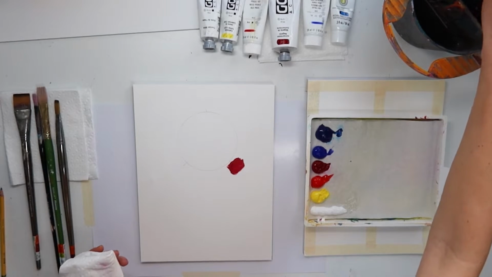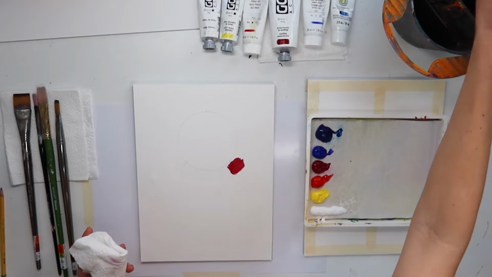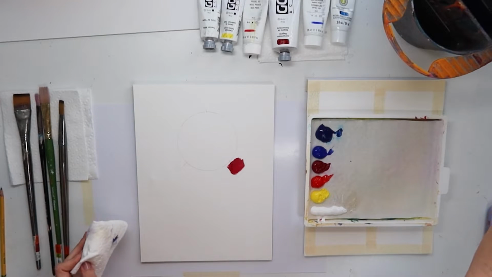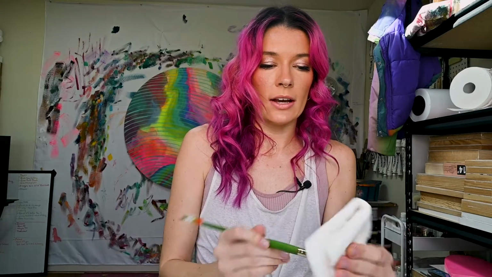We can practice cleaning our brush. So you just want to mix it on the bottom of your jar, press your brush against the edge, and then wipe it with a clean-ish rag and try to get all the color out.